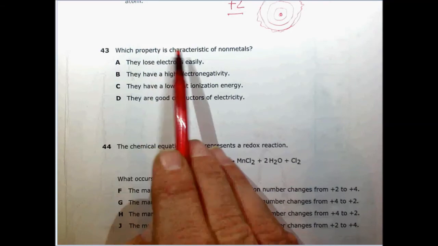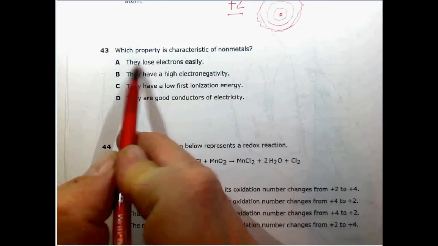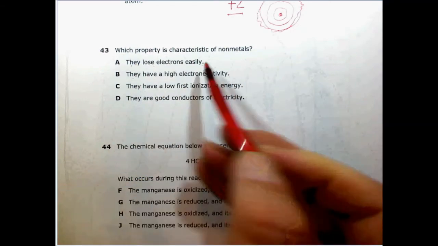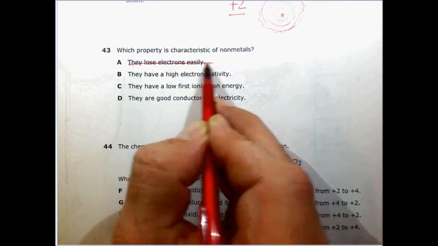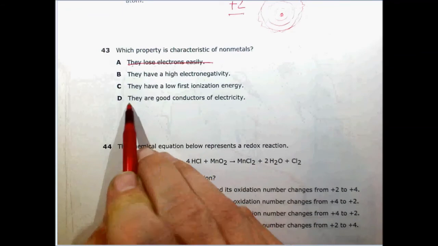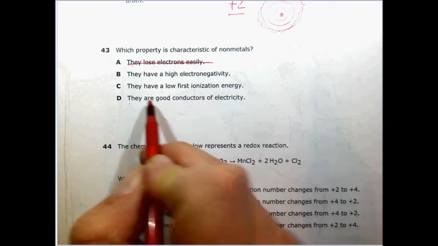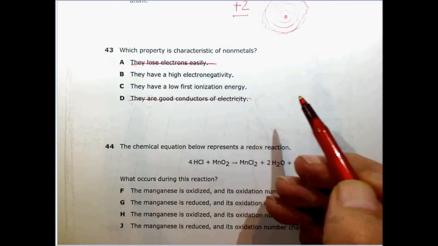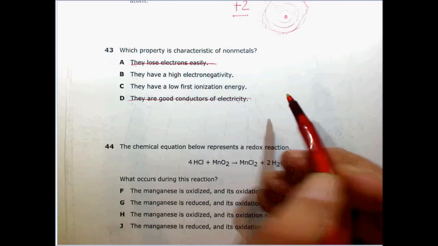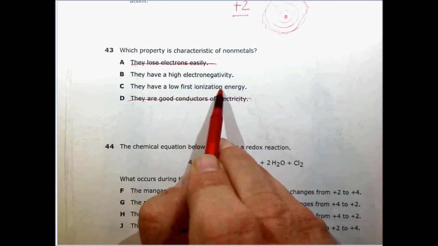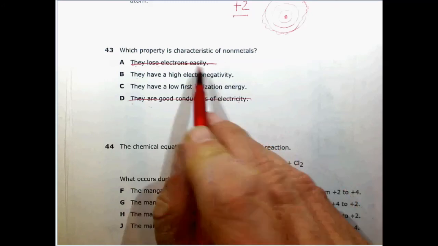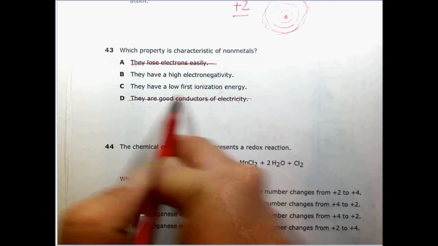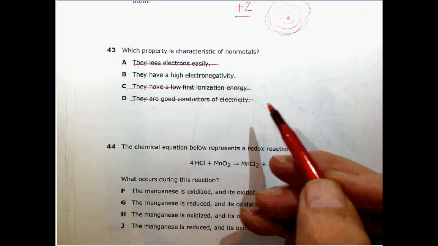Which property is characteristic of nonmetals? They lose electrons easily is incorrect. This is a property of metals. They are good conductors of electricity. Again, this is a property of metals. Low first ionization energy means that it takes a small amount of energy for them to lose electrons, like this one. Again, a property of metals.